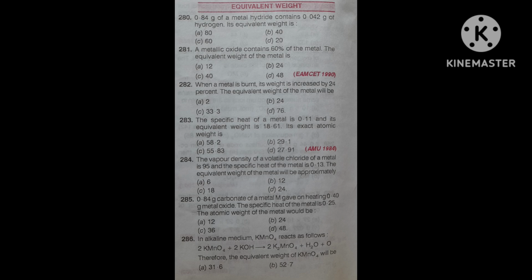Vapor density, in the question vapor density of the metal is given as 95. Correct? And specific heat is given as 0.13. Then with the help of Dulong and Petit's law, you can get the value of the approximate atomic weight, means 6.4 divided by 0.13. You will get 49, the approximate atomic weight. With the help of this approximate atomic weight, you can get the value of X, means valency. That is 4. You got the 4, because with the atomic weight you can bifurcate MClX.